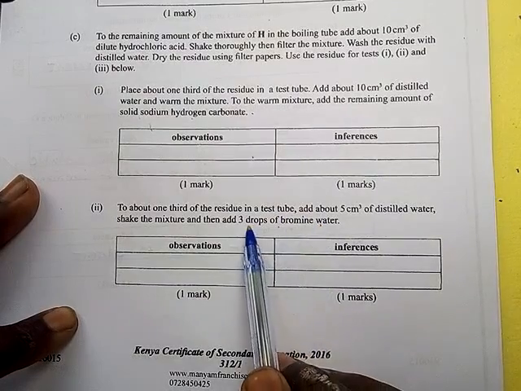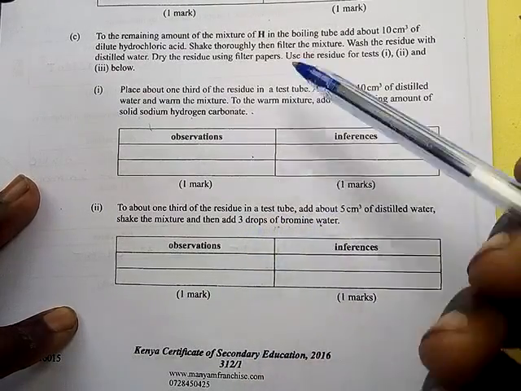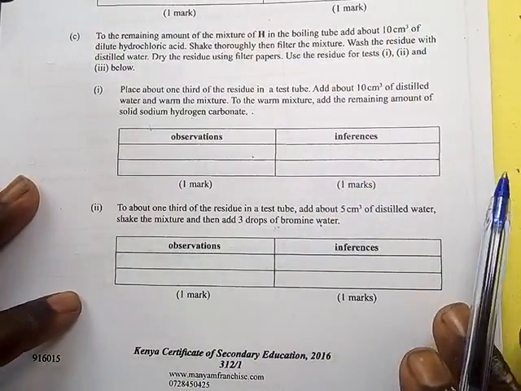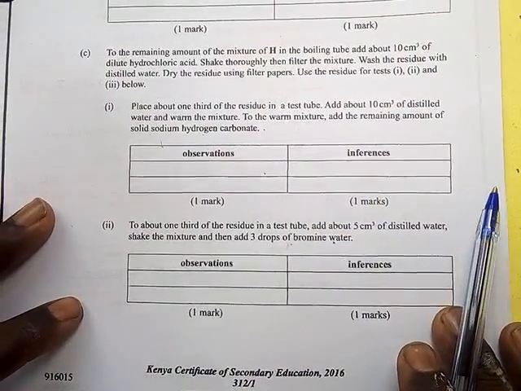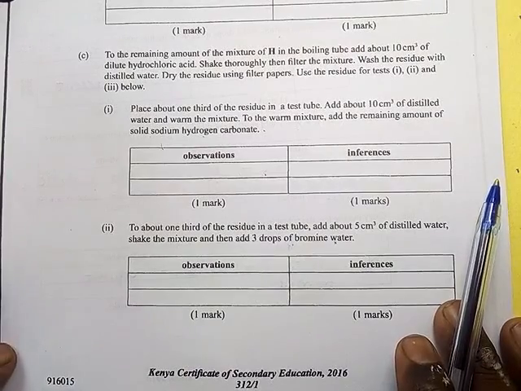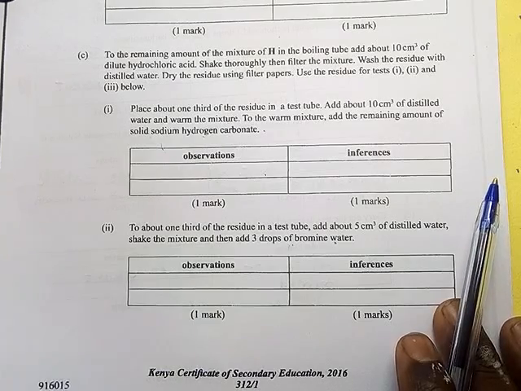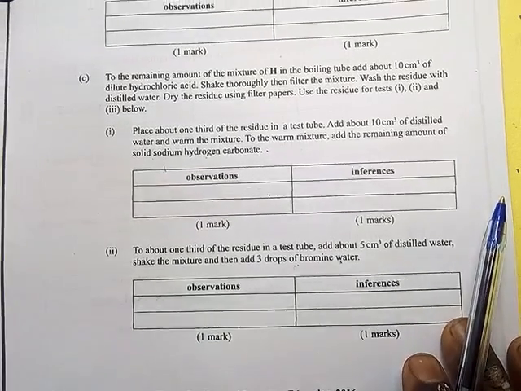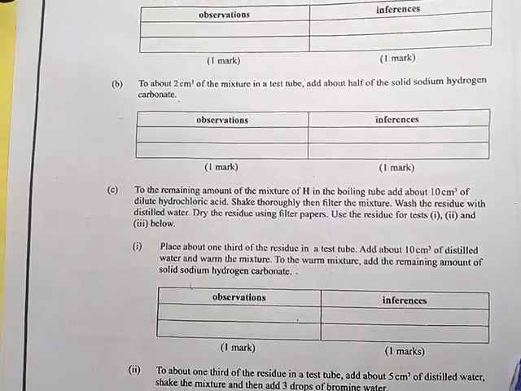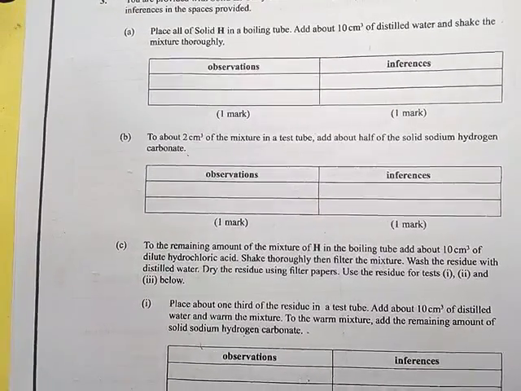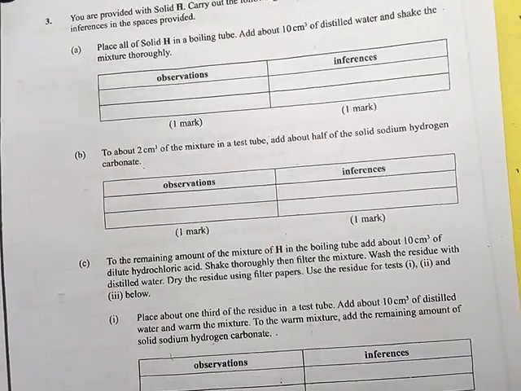So you see we have bromine water. That simply tells you that this compound we are dealing with is organic chemistry, or organic qualitative analysis. Therefore, you don't have to make a mistake of writing cations and anions in organic chemistry. You need to know that. So let us start from number 3 there.